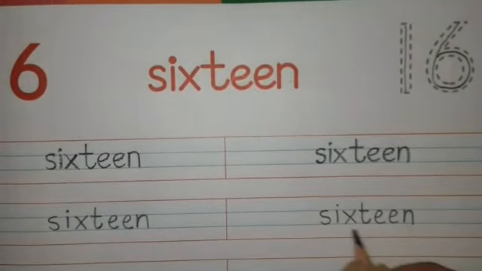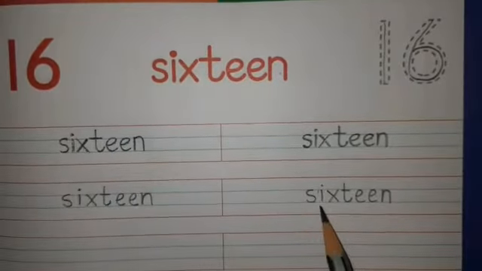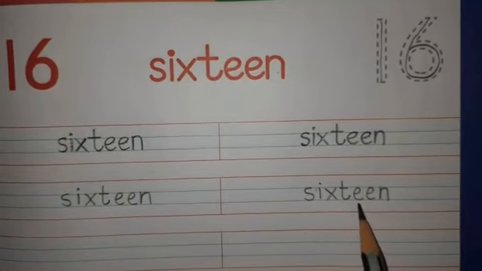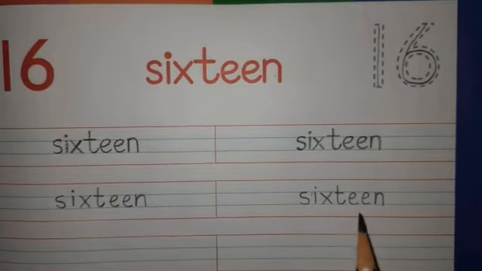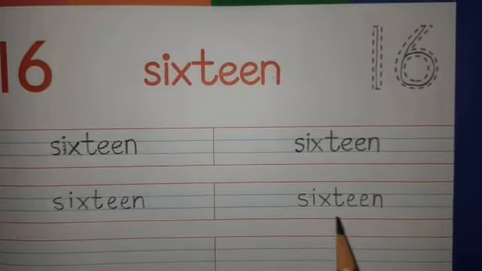Sixteen, 16. Children, while you are writing, speak and then write.